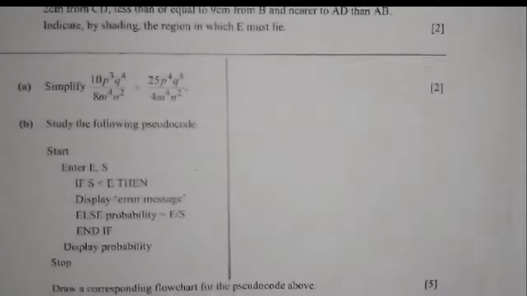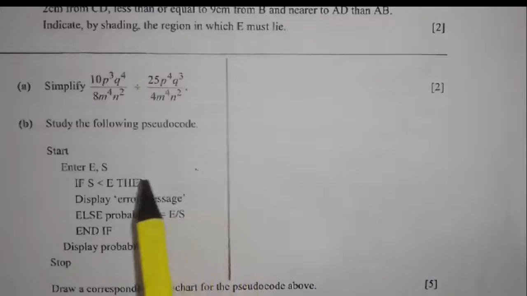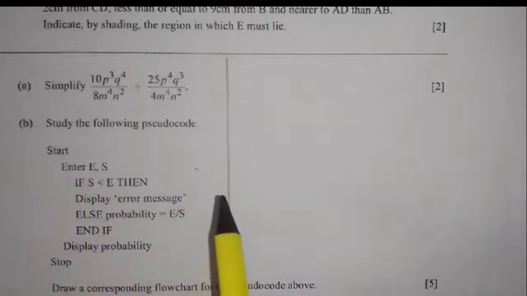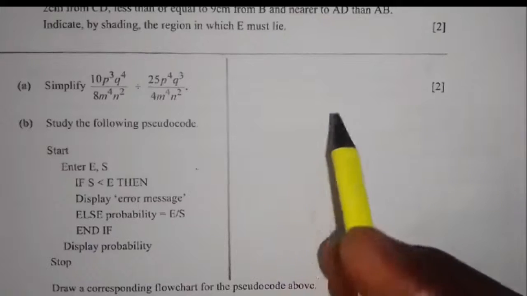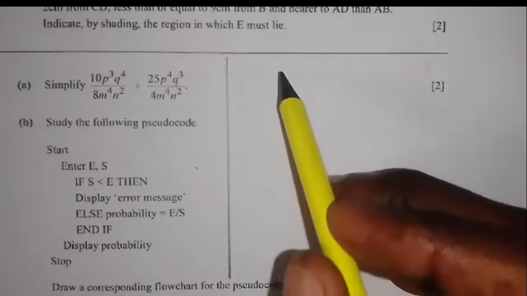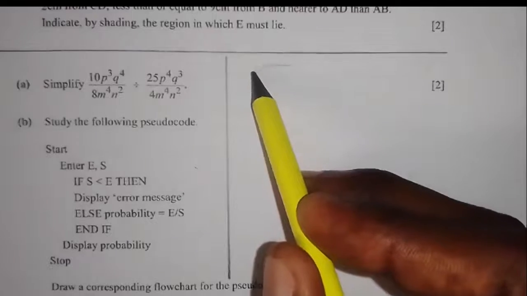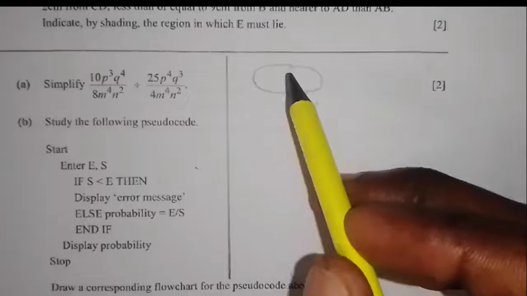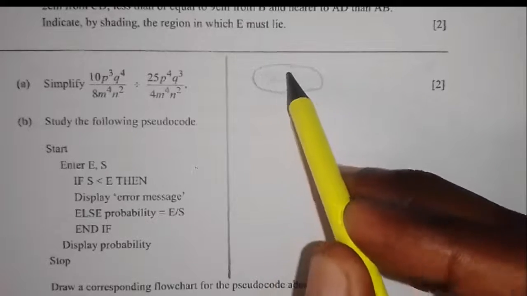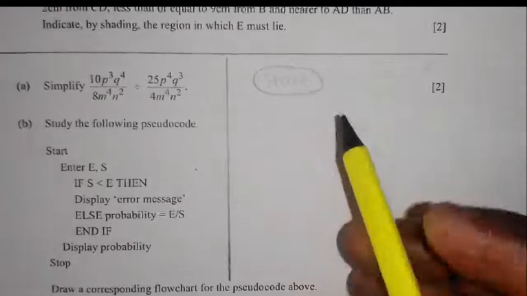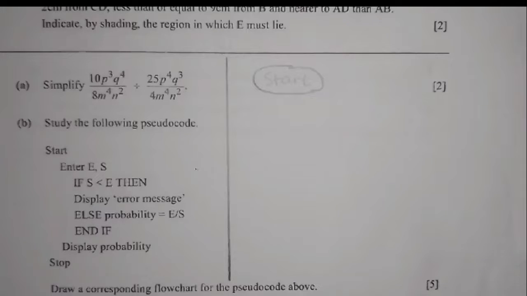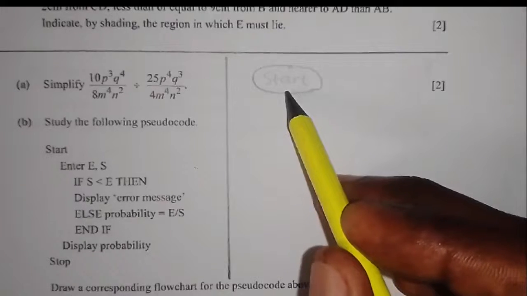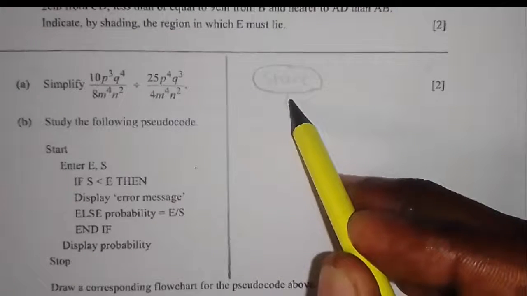So start. The key thing for the start is the oval shape. Then you write the word start, then you put an arrow.